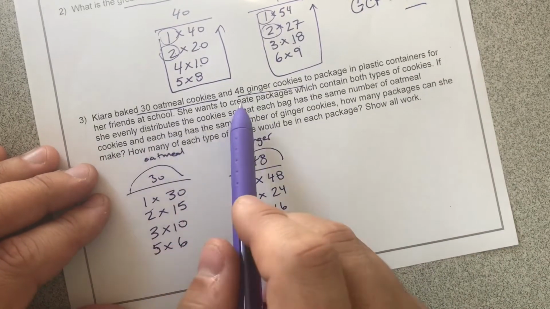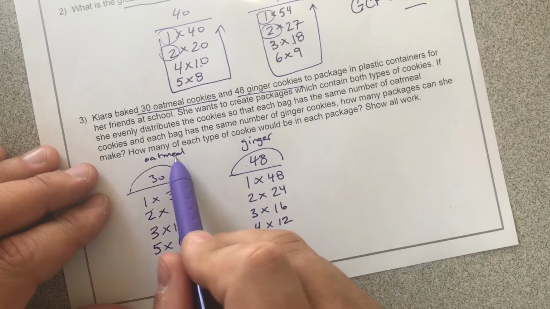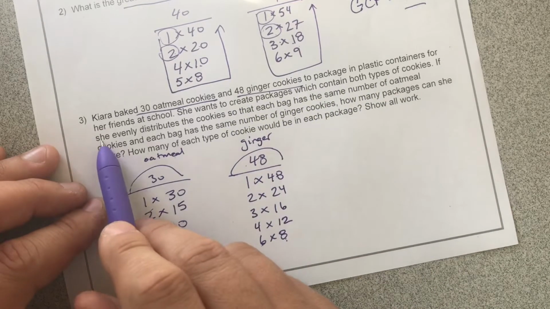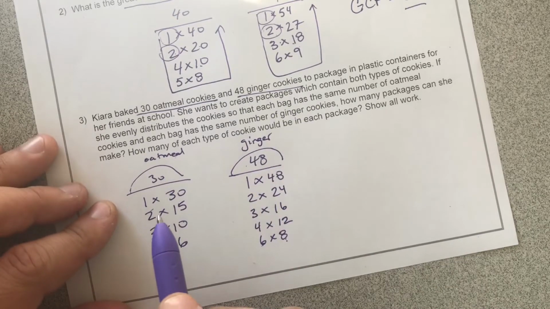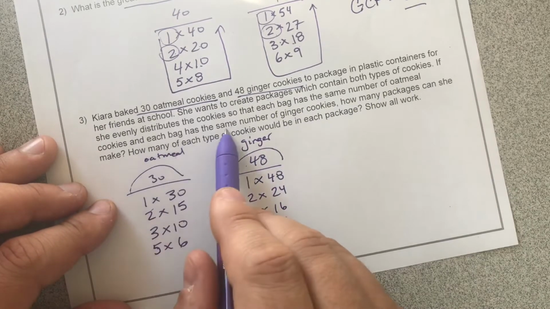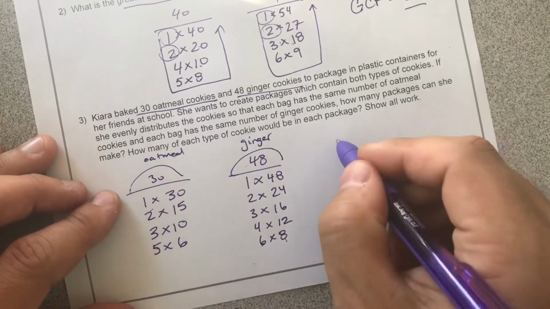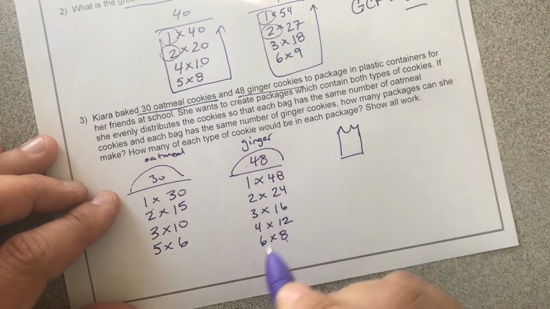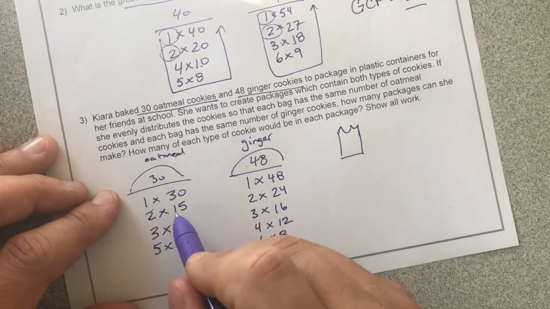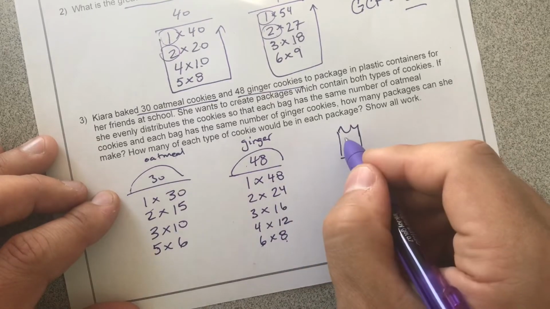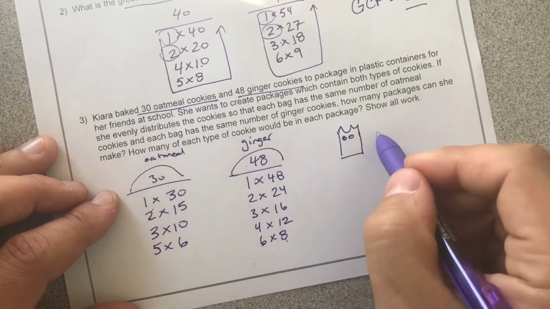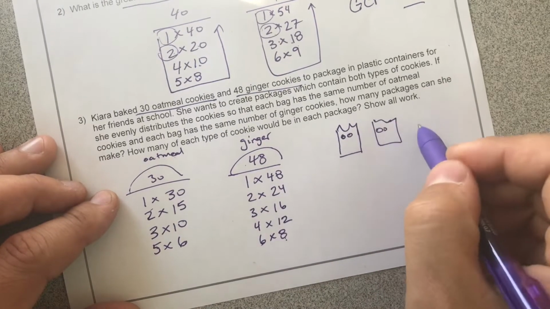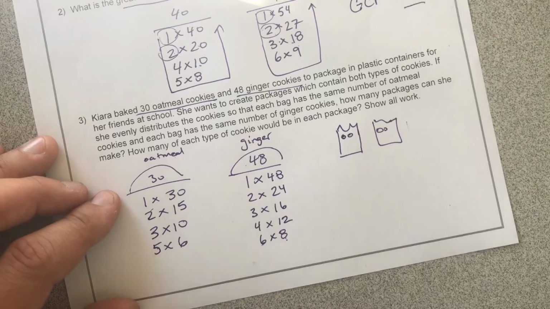Now, Kiara wants to make packages which contain both oatmeal and ginger cookies, and she has to evenly distribute the cookies so each bag has the same amount of oatmeal cookies and each bag has the same number of ginger cookies. So if this is a bag, for example, and I put 2 ginger cookies into it, or 2 oatmeal cookies, in that bag I would also have to put 2 oatmeal cookies in this bag and 2 oatmeal cookies in this bag, and so on.